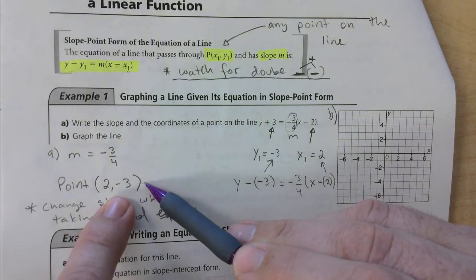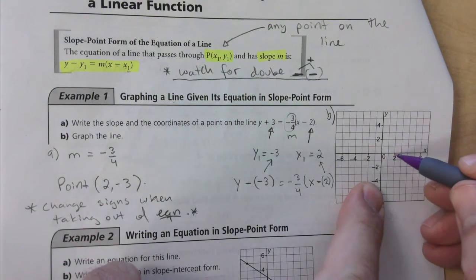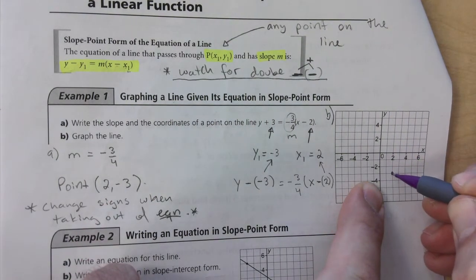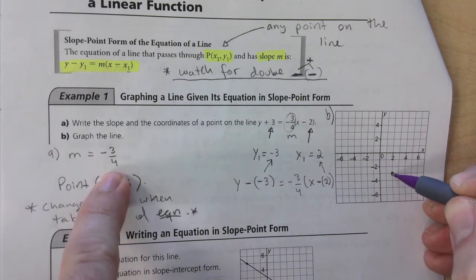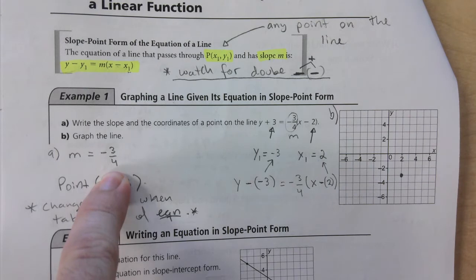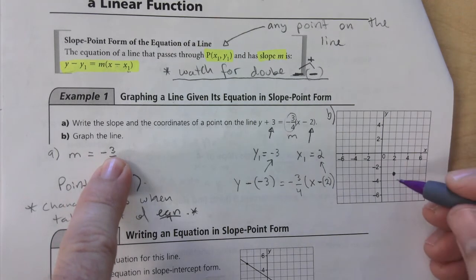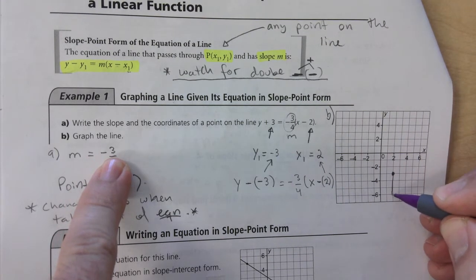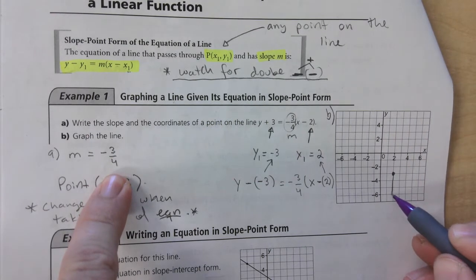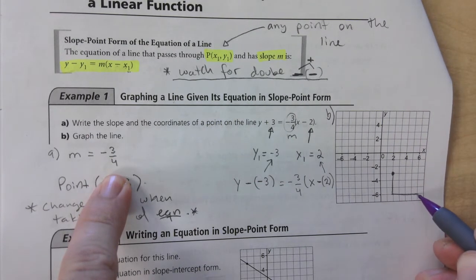Now we're going to start with this point. 2, -3 is right here. And then use your slope to guide you from there. It's a -3/4, so we're going to drop 3 and run 4 to get our other point.